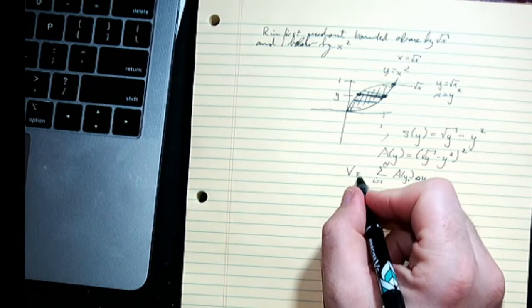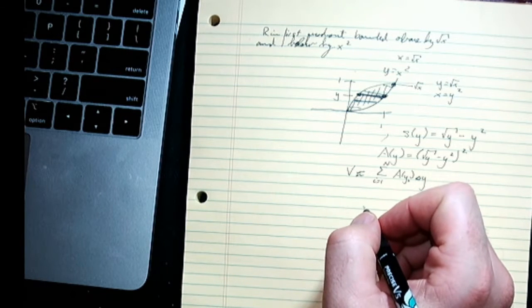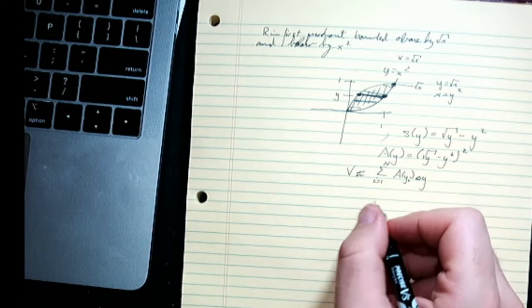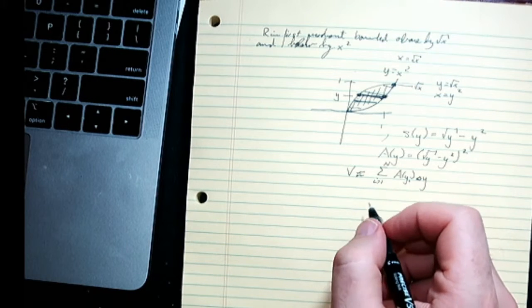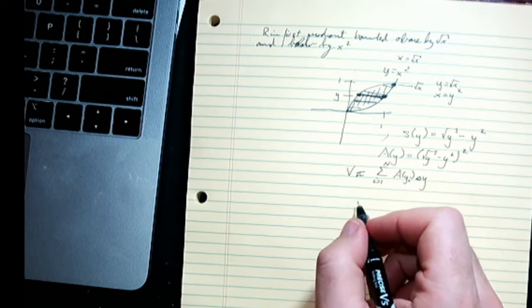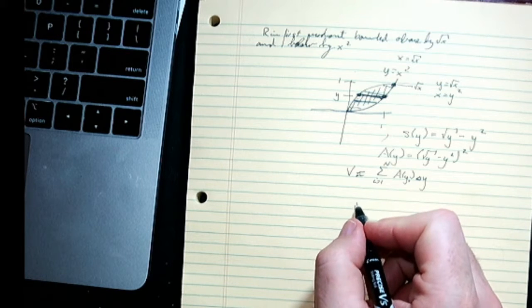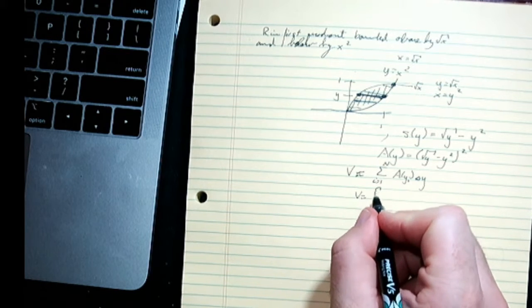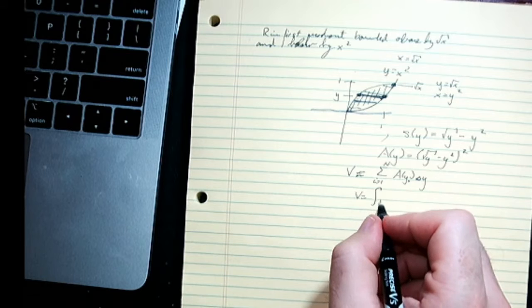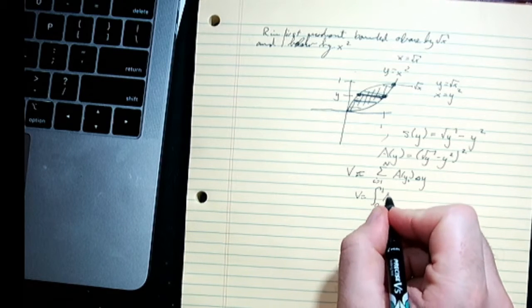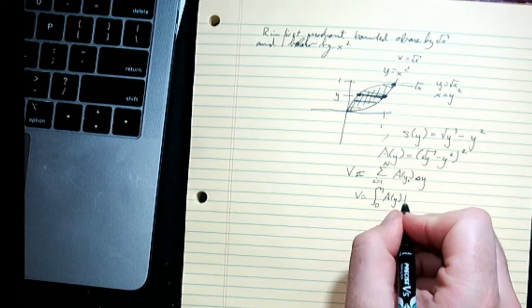And so that's going to be an approximation, and this will become more and more accurate as I take the limit. In fact, it will become perfectly accurate if I take the limit as delta y goes to 0, and this is precisely a Riemann sum. So the volume is equal to, in the limit, the Riemann sum becoming an integral from 0 to 1 of A(y) dy.